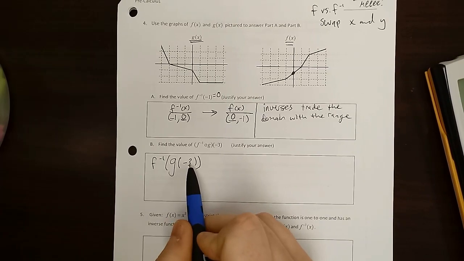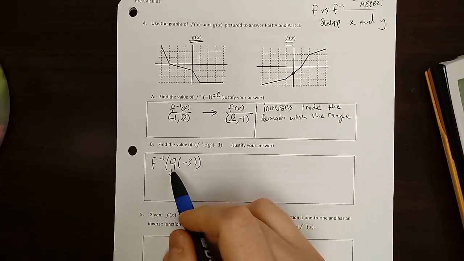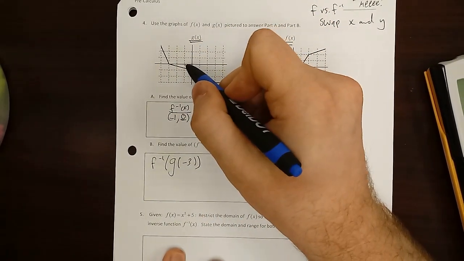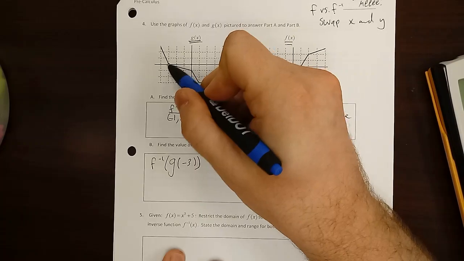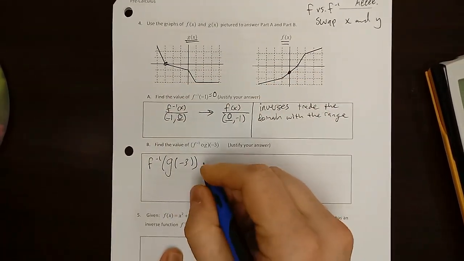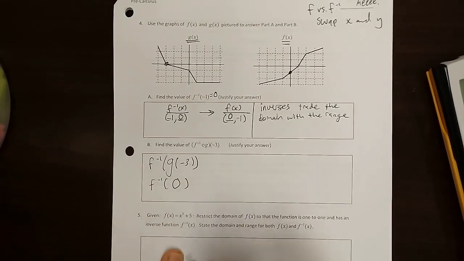I just worry about g of -3. g of -3 means when x is -3, what do we get for g? Well, let's see. Here's g. When x is -3, what do we get out for g? Oh, we get 0. So that means that g of -3 is 0. And so I can rewrite this as f inverse and just put a 0 in its place.